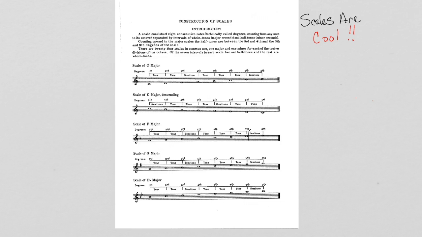I thought I'd do a tutorial on something super fun, and that is scales. So, whether you know it or not, you've been playing scales longer than you've been doing anything else on the flute. Anybody remember this favorite?